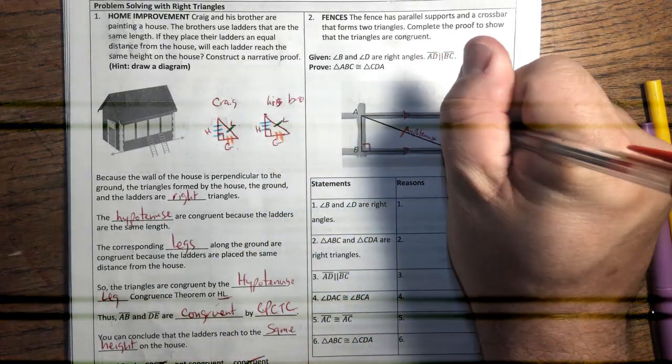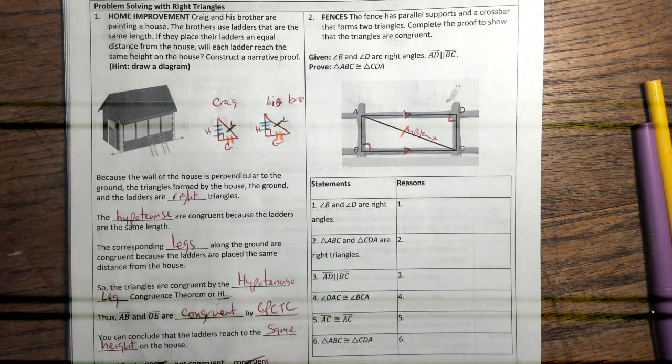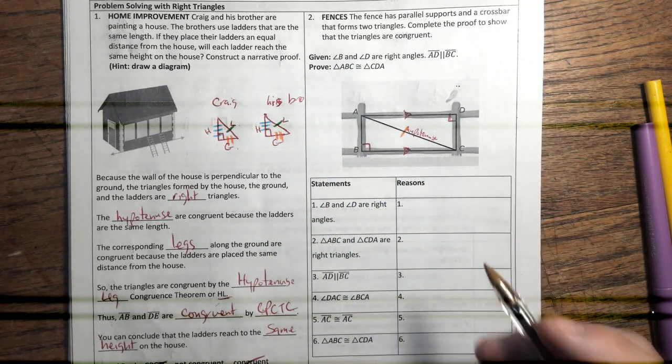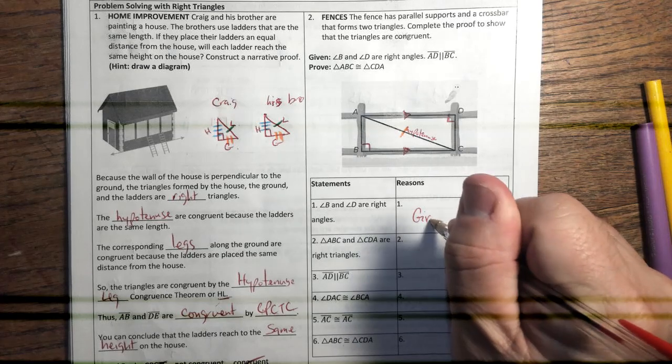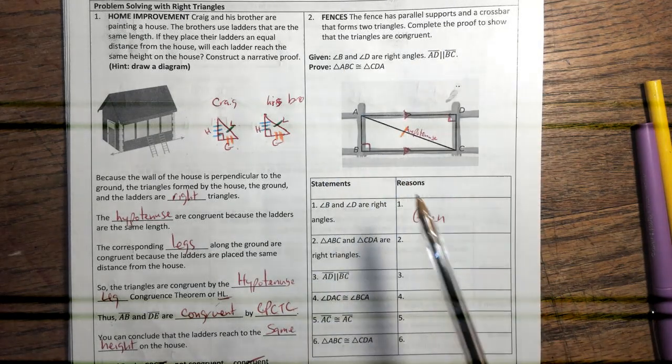They said those were parallel, and well, I guess it's going to tell us that those are right. But let's actually, yeah, see, here you go. Given B and D are right angles. Given. Okay. Triangle ABC and CDA are right triangles. All right, well, it didn't tell us that.